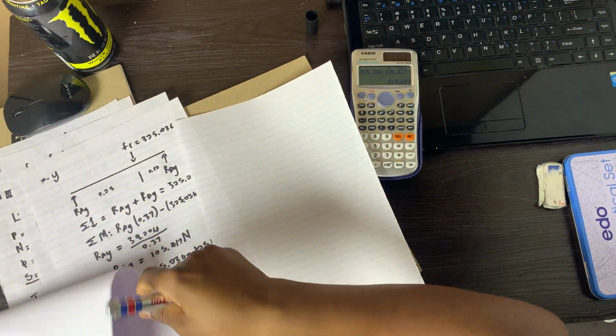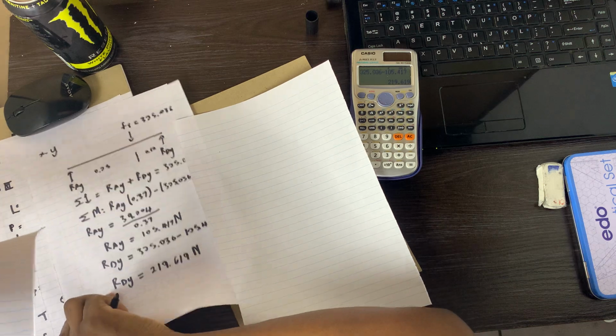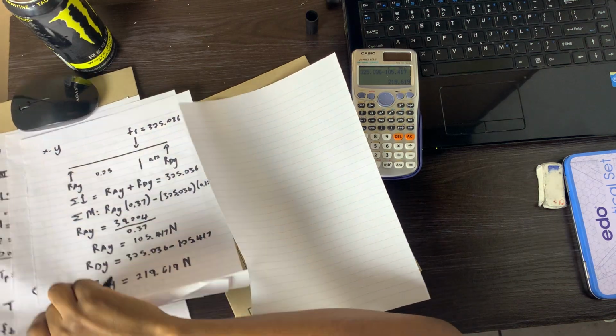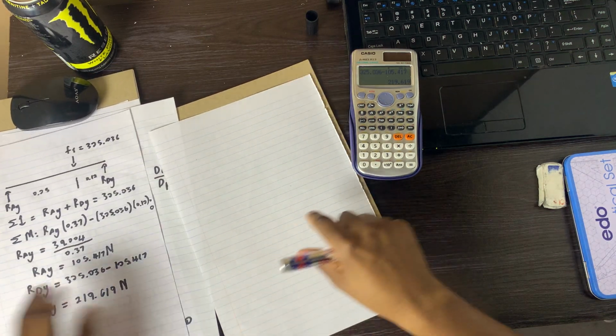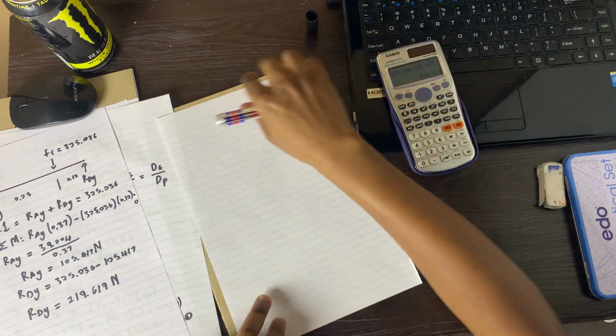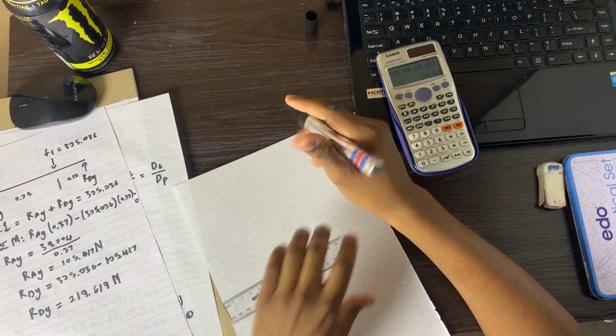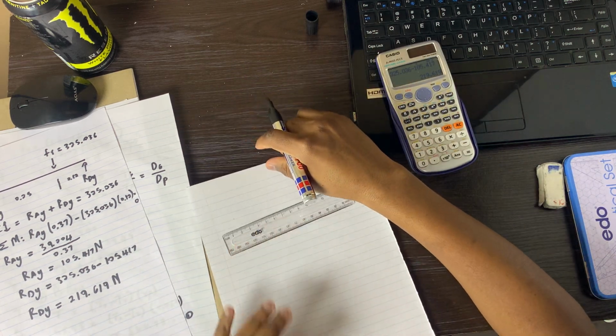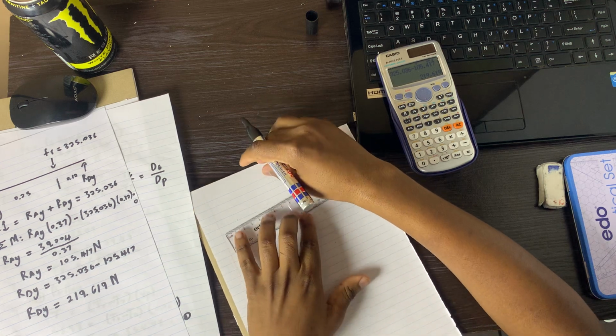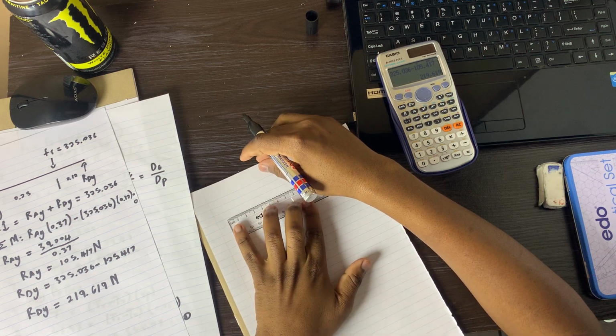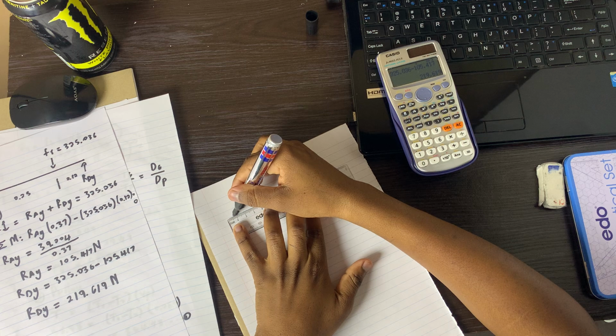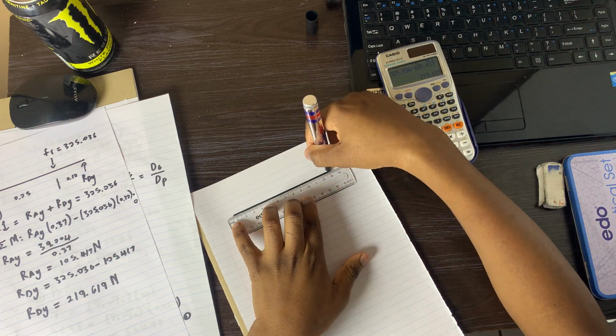Papers. Which company makes papers? Sappi. Yeah, Sappi makes papers, which is a good company actually. They believe in sustainability, and I believe in sustainability too.